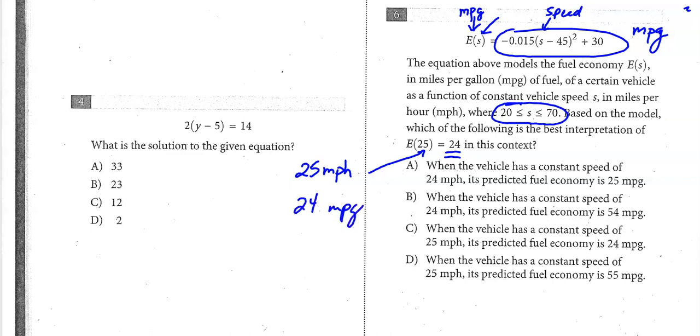So which one is it? Nope, that one has it backwards. Constant speed of 24, no. Constant speed of 25, fuel economy is 24. I believe it's C. Constant speed of 25, fuel economy is 55. No. So correct answer there is C. They basically give me the input and the output right there.